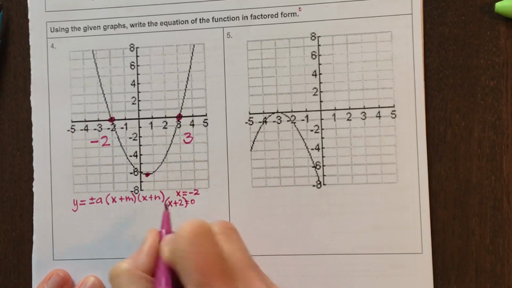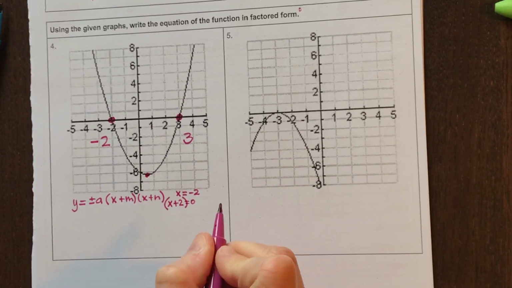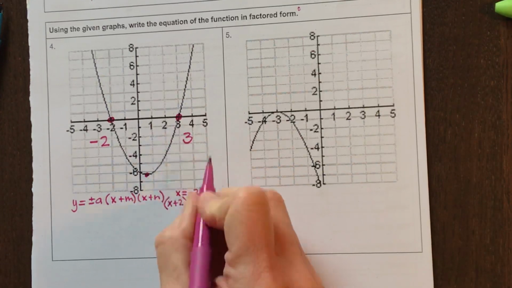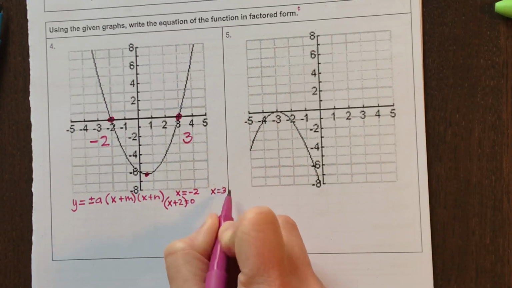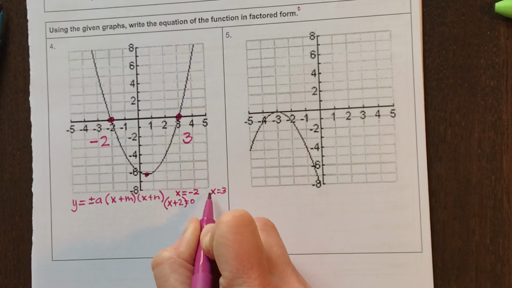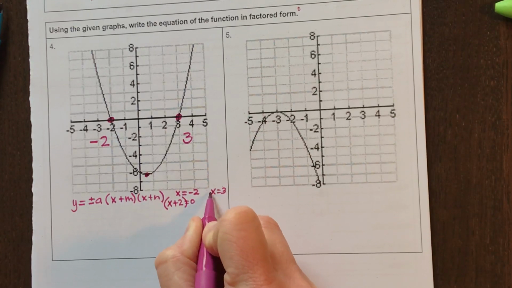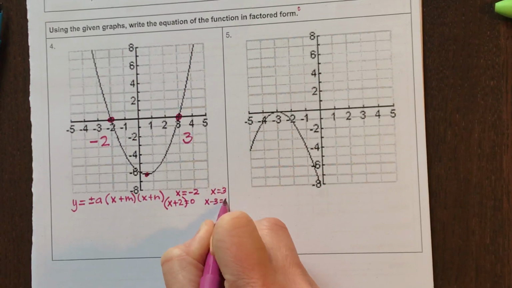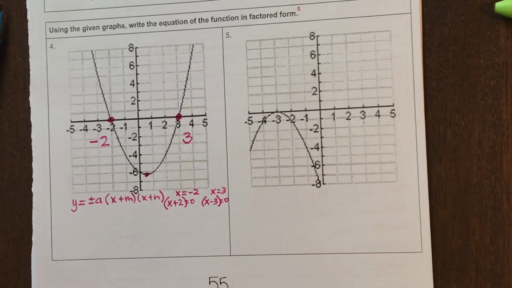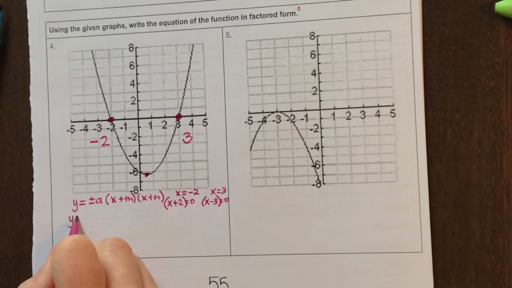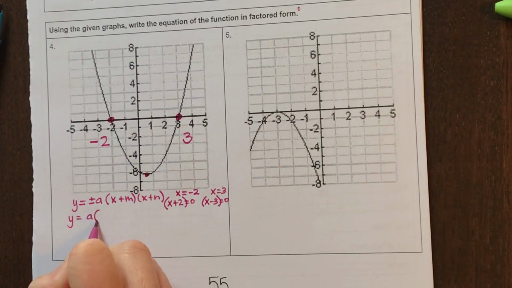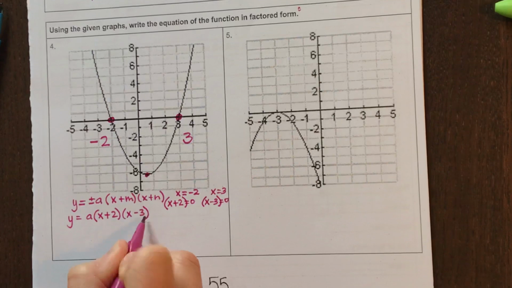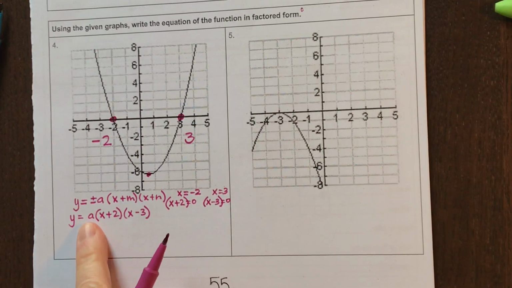So this is going to be the factor that I need. And then if my solution is 3, if x is equal to 3, if I move the 3 back over with the x on the left side of the equal sign, I would need to subtract 3, which means my factor is going to be an x minus 3. So right now I know I have some a number, an x plus 2 and an x minus 3. But now how do I get the a?